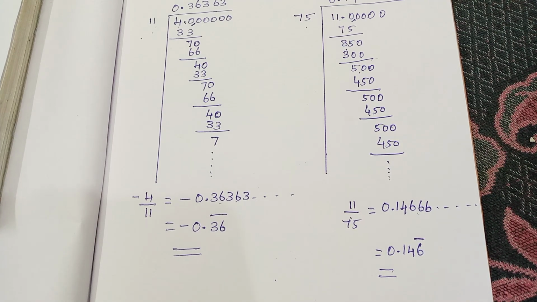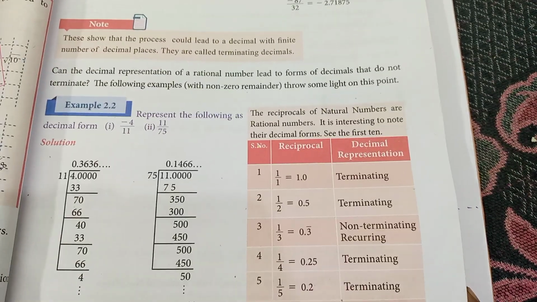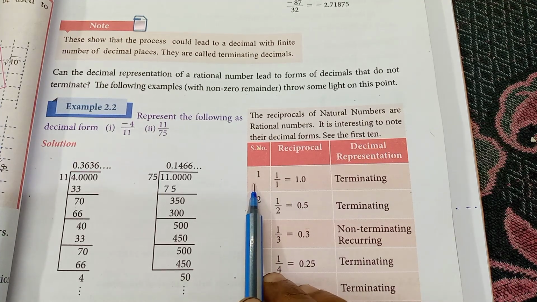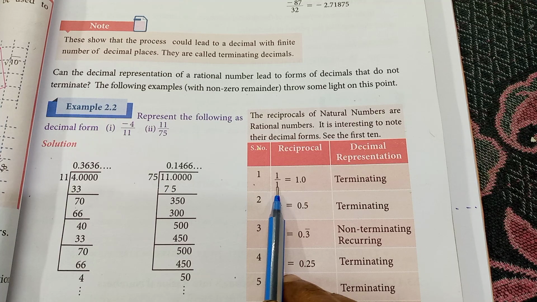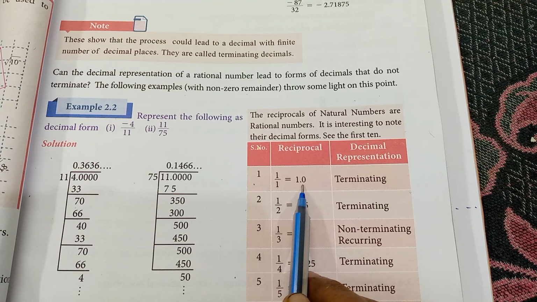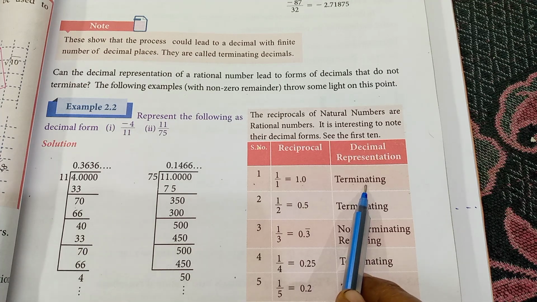Now in page number 47 there is a tabular column. First 1: the reciprocal of 1 is 1 by 1. As a decimal, 1 can be written as 1.0. There is an end, so the decimal representation of 1 is terminating. Understood, students? You have to learn from this. One word can be asked.